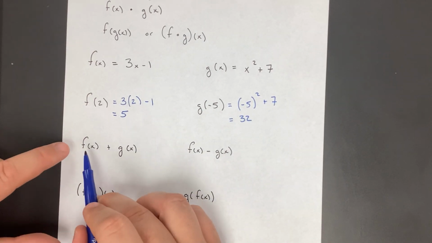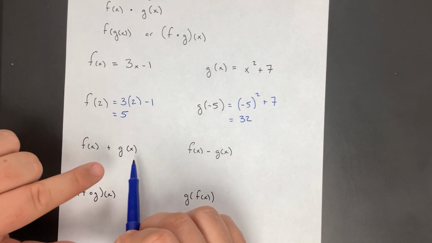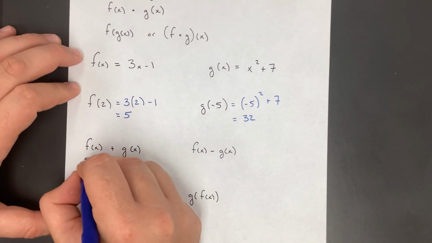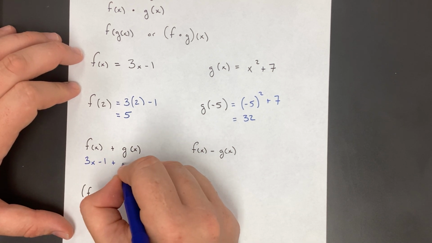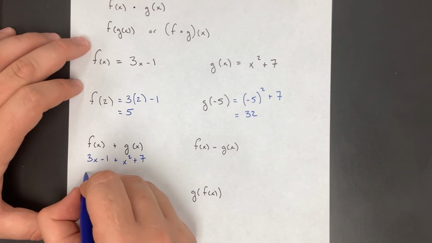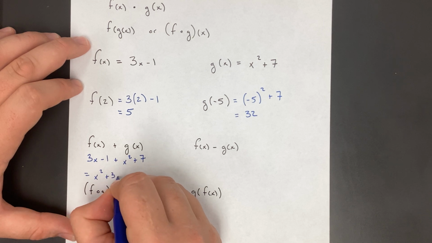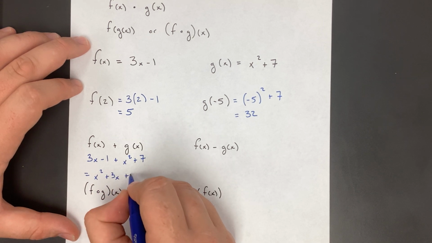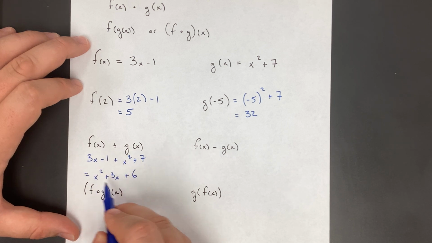Next, let's say I have f of x plus g of x. Well, I'm going to take that f of x function and add the g of x function to it. So that would be 3x minus 1 plus x squared plus 7. And then I'm going to combine like terms. I have that x squared, that 3x, and then plus 6 right there. So that would be our new f of x plus g of x, equal to that right there.